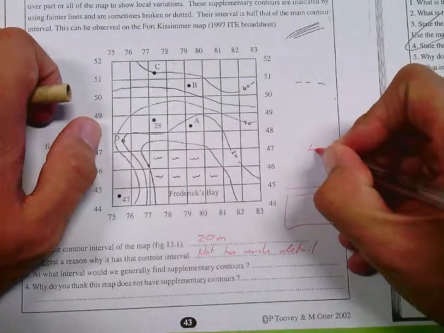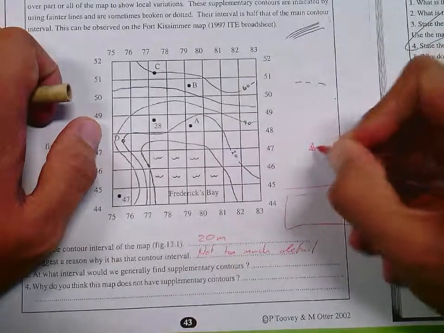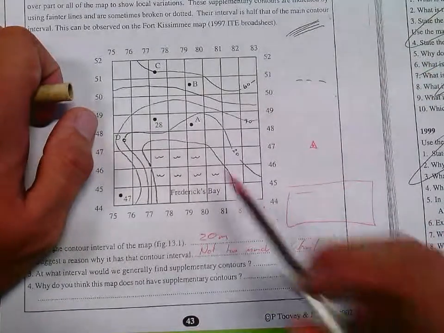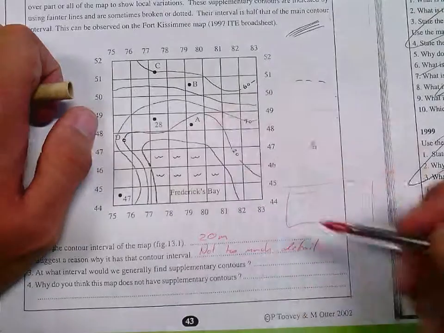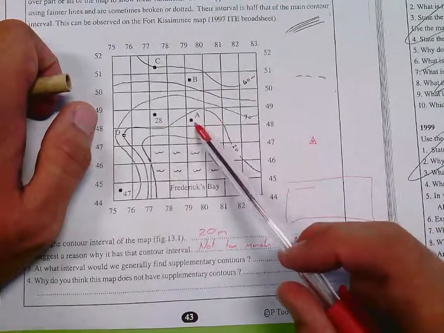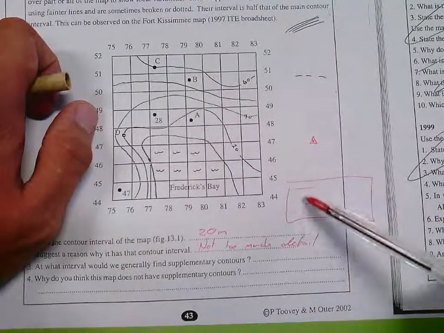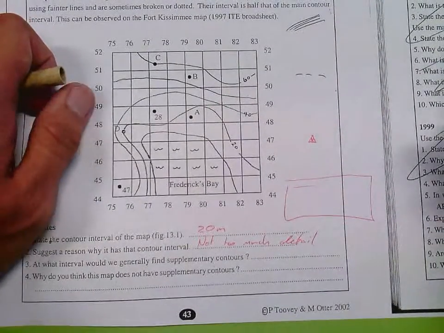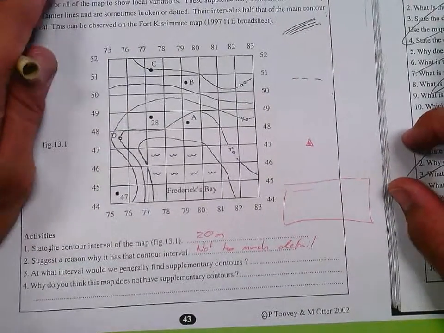Sometimes it'll be by a trig station, a little symbol like this that surveyors use at the top of a mountain or somewhere. Sometimes it is just a dot, but again, always have a look down in your key or legend to see if the particular dot that you're being asked about is matched up to a particular feature down here, because different keys and legends can show different things.